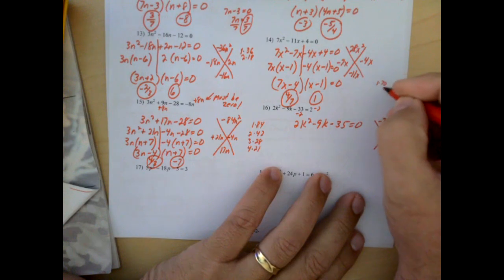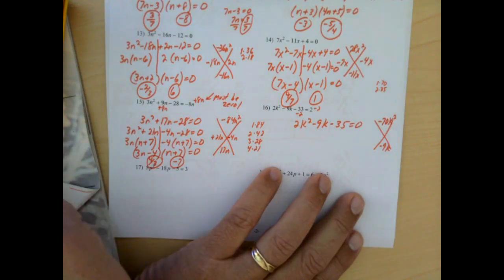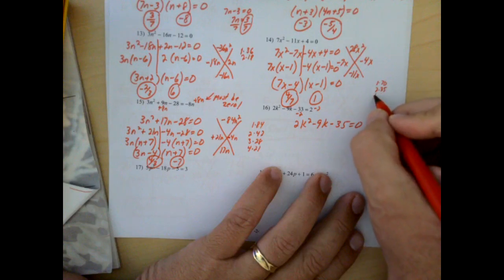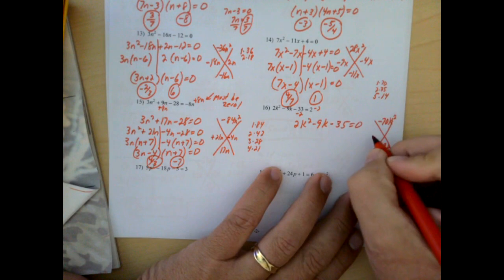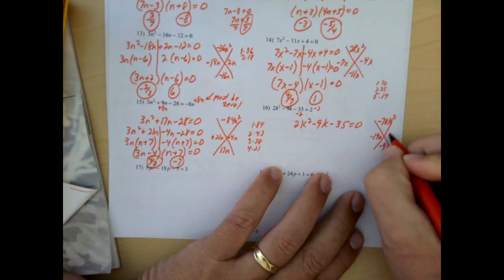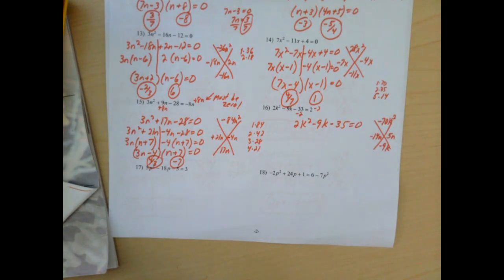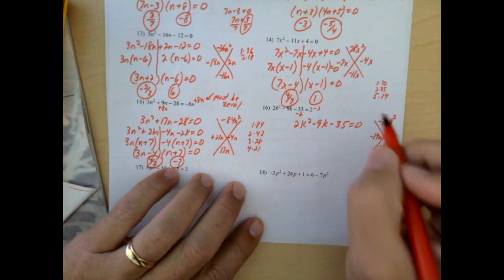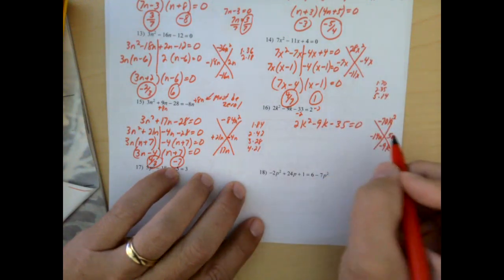1 and 70, 2 and 35, 3 doesn't fit, 4 doesn't fit, but 5 does, 5 and 14. And I can get a negative 9 out of that combination. So if it's a negative 14n and a 5n, it adds up. So again, you got to know some number facts for this to work. Okay, so if it's taking some time, just be careful not to miss a combination that could work.